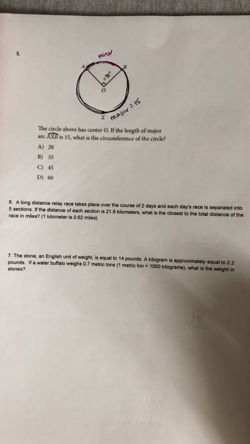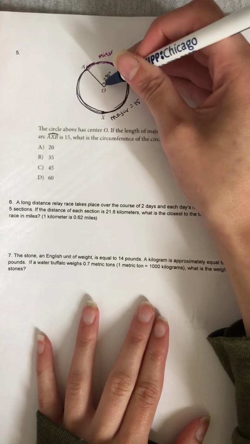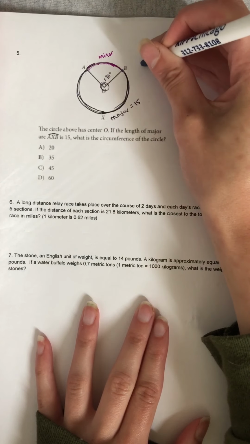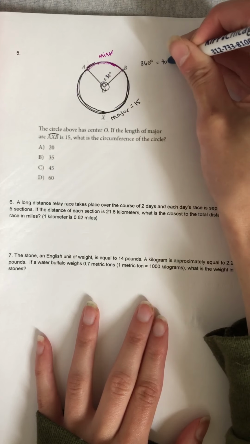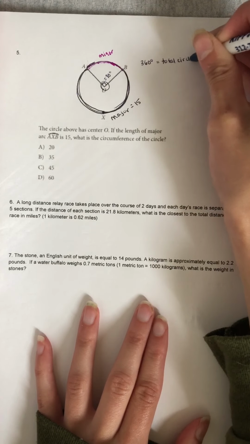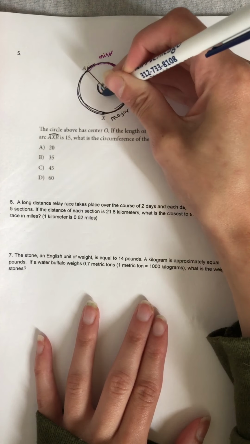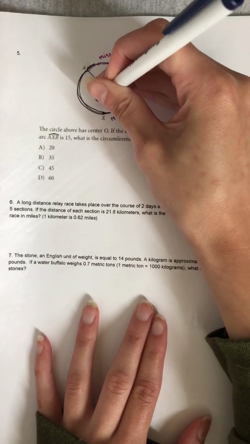So we can set up a proportion because we can see that the degrees in the entire circle is 360 degrees. And this major arc that we're looking at is not the whole circle, it's 360 minus 90.